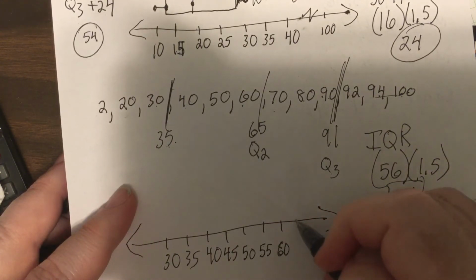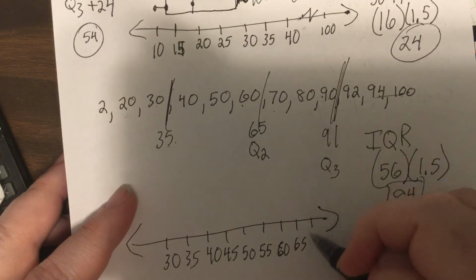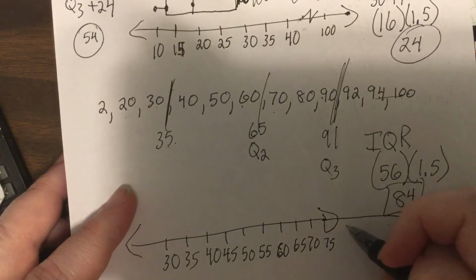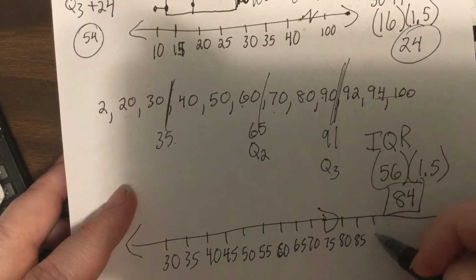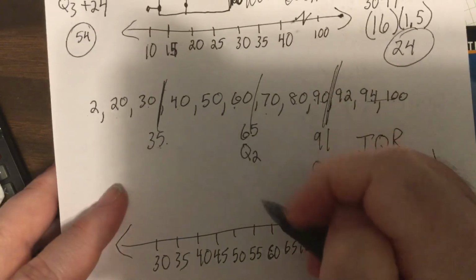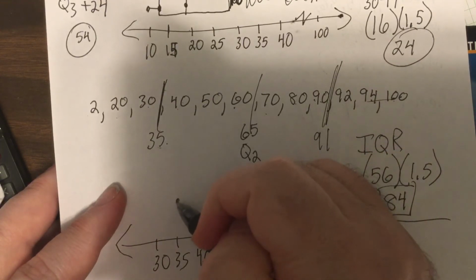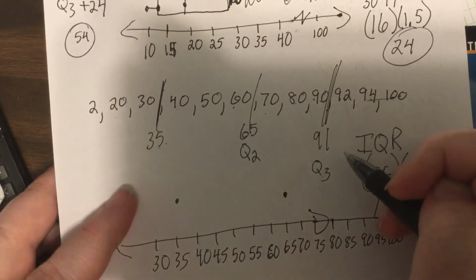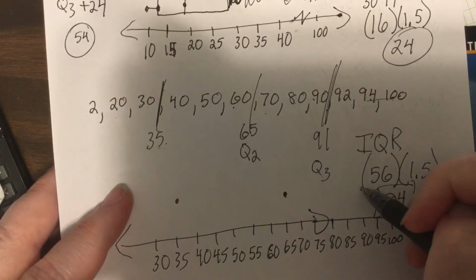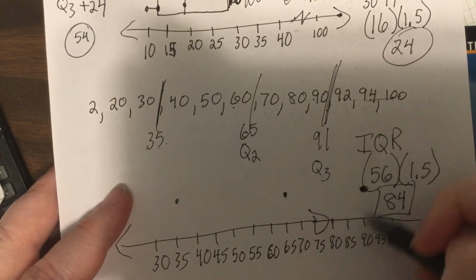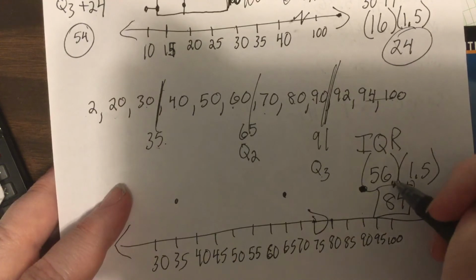That'd be 60, 65, 70, 75, woohoo, 80, 85, 90. So you just pick a number you think would be the easiest to see. So 65, that's there, 35, okay. 91 would be here, a little bit past, and then 100.